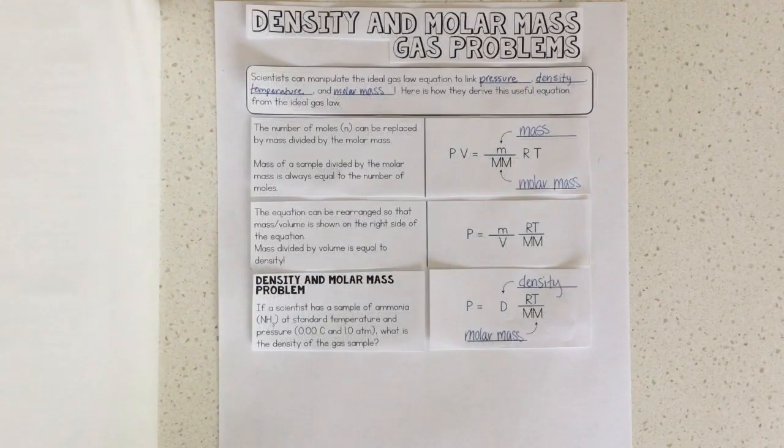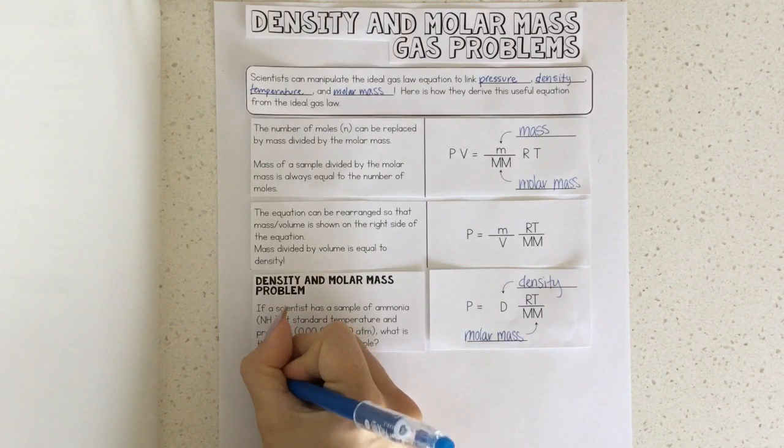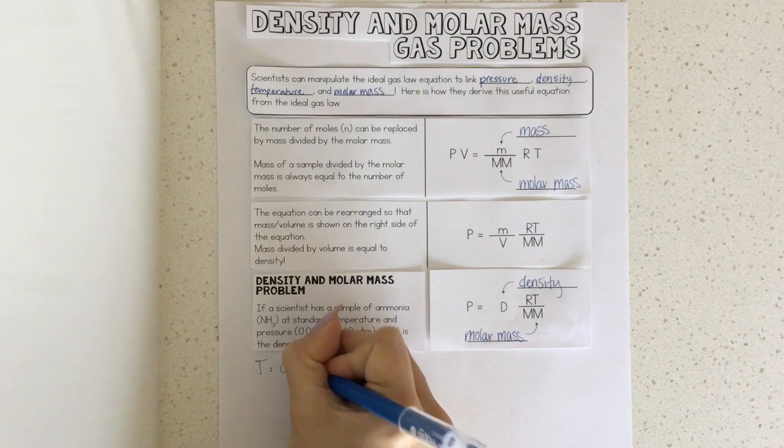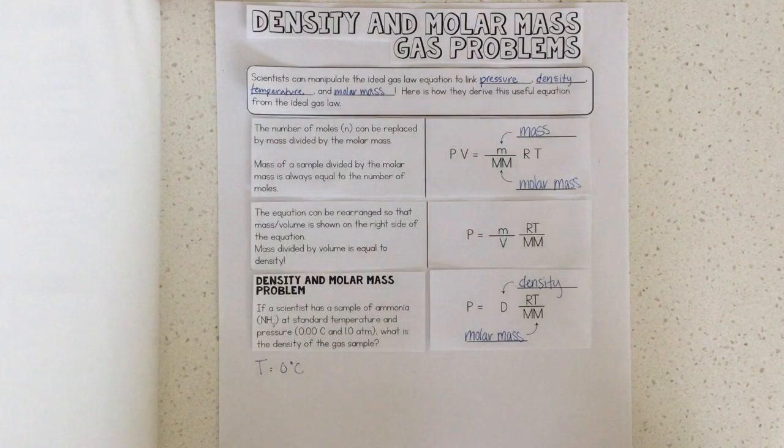The scientist has a sample of ammonia, NH3, at standard temperature and pressure, that's 0 degrees Celsius and 1 atmosphere pressure. What is the density of the gas sample? So let's write out what we already know. Temperature is 0 degrees C.